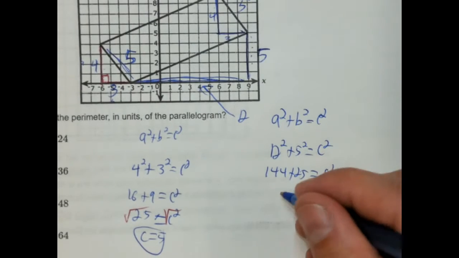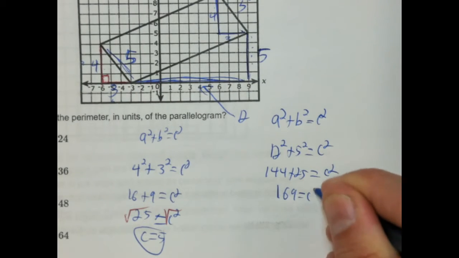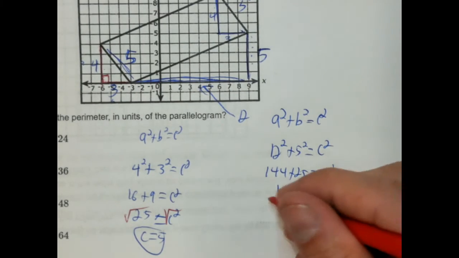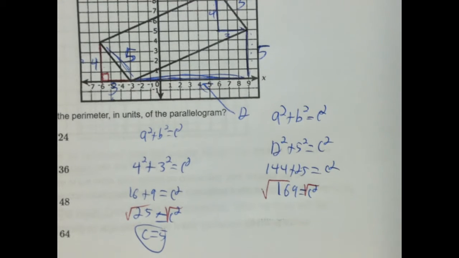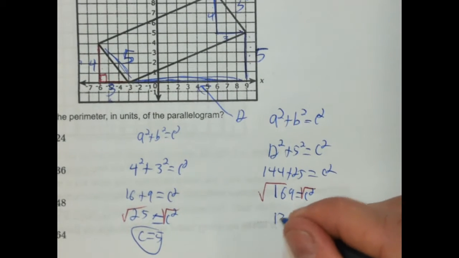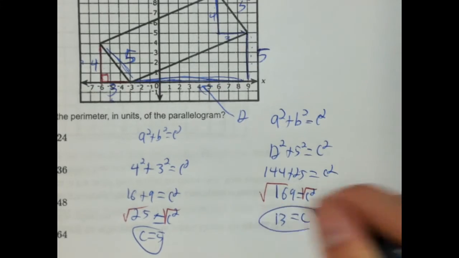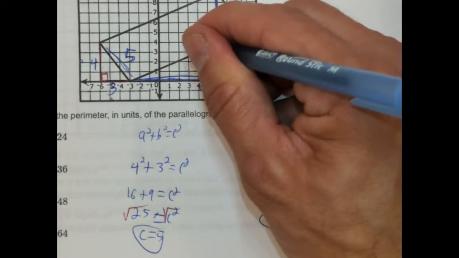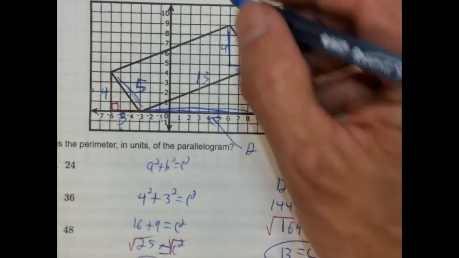Add these, I'm off screen again, sorry. Add these together, 169 equals c squared. And we're going to square root both sides because we need c. And square root of 169 is 13. Okay, so this is 13. This is the same triangle here up top, so this would be 13 as well.